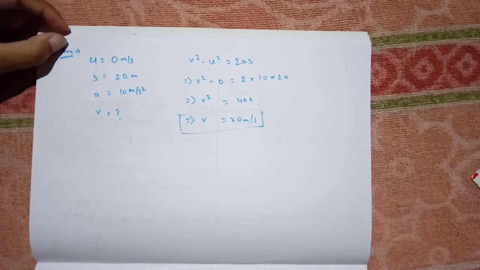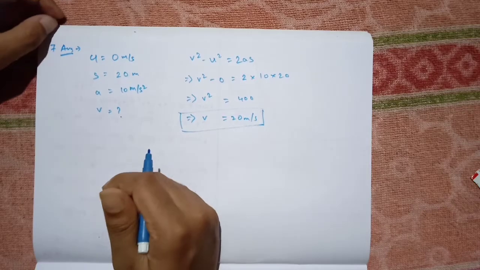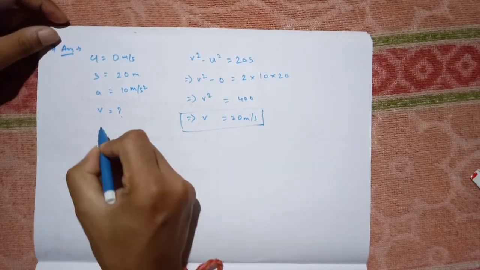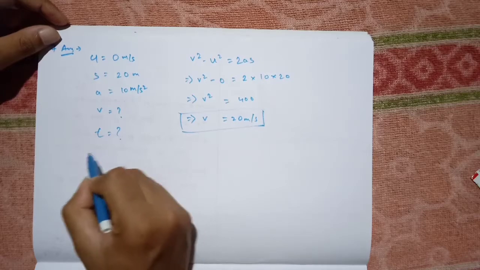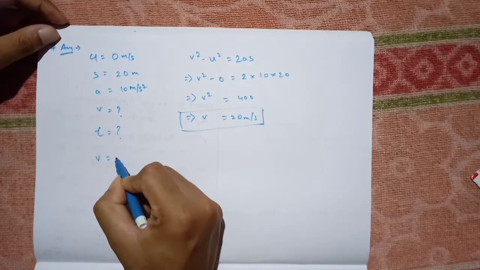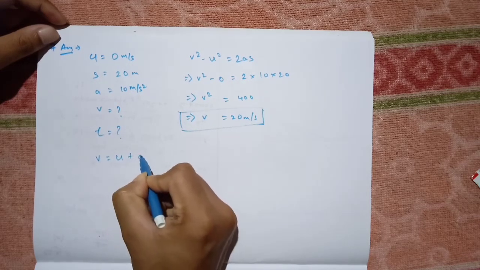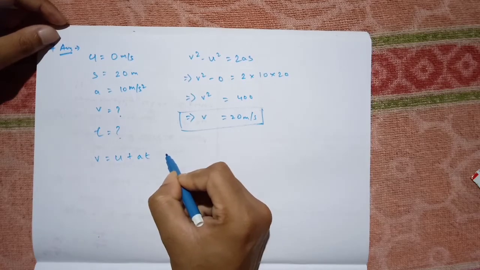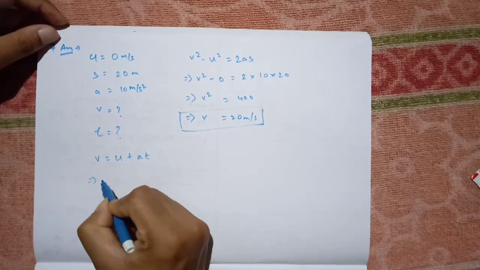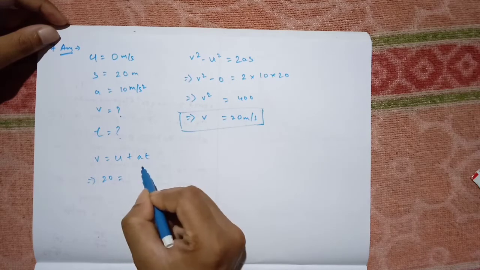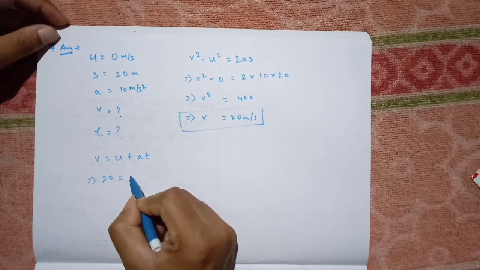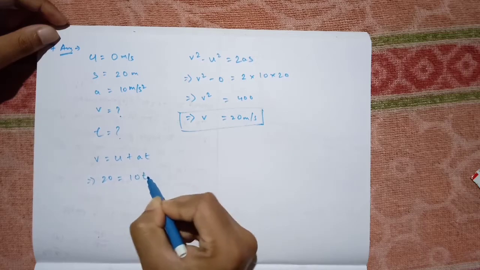Now the second part asks after what time will it strike the ground. So we have to find out t. To find t, we have to use the first equation of motion, which is v is equal to u plus at. In this, v is 20, u is 0, a is 10 and t is unknown.